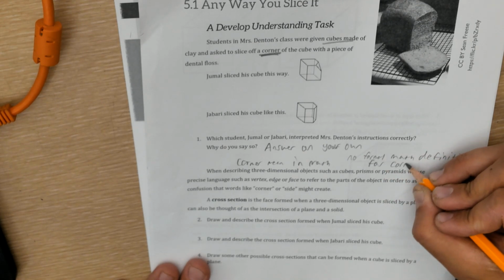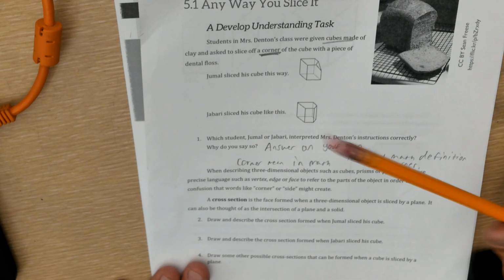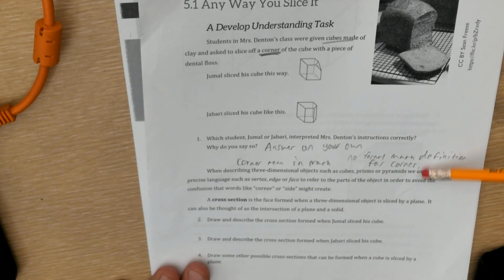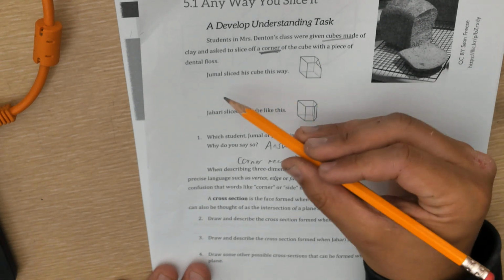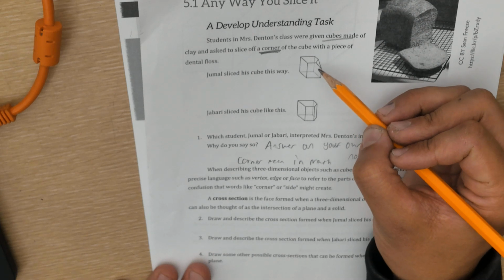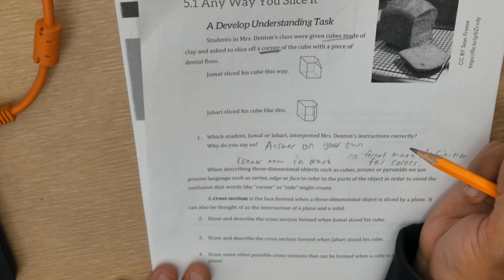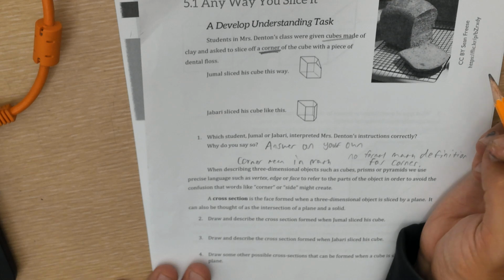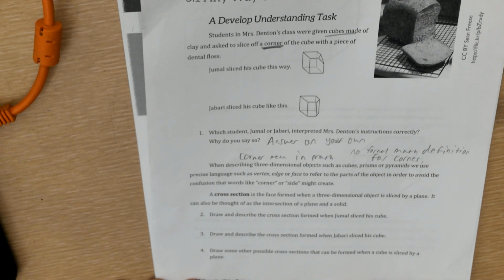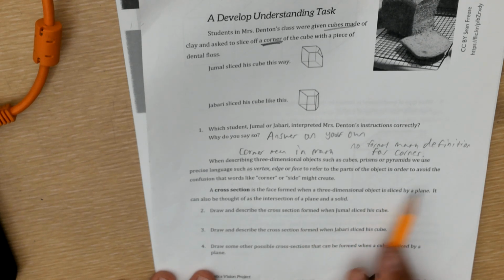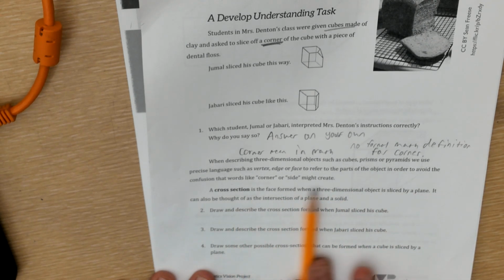for corner. Okay. So in describing three-dimensional objects like cubes, prisms, and pyramids, we like to use vertex, edge, and face to describe. So Jamal cut the vertex, while Jabari cut a face or an edge. Both technically included corners of the cube. And we use these to avoid corner or side.